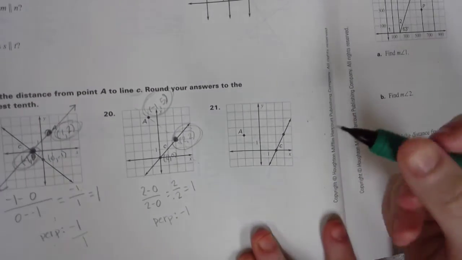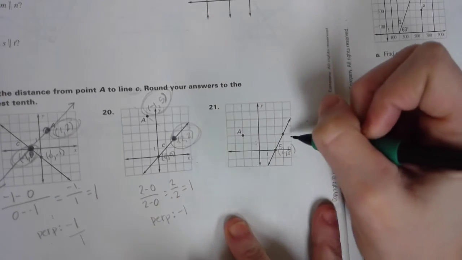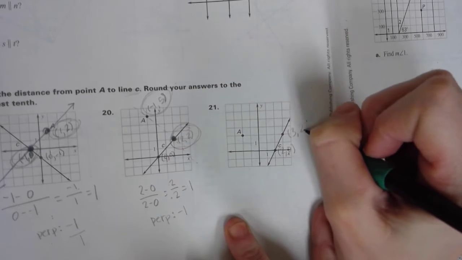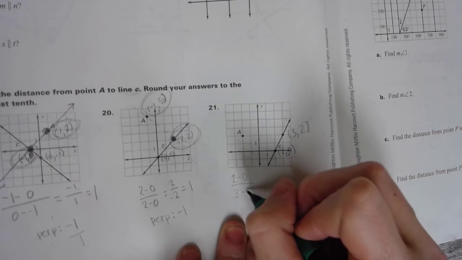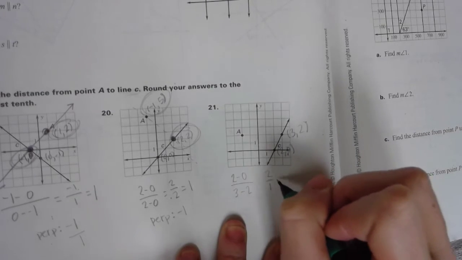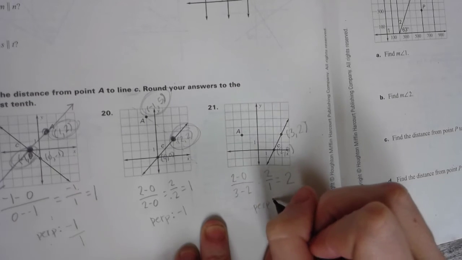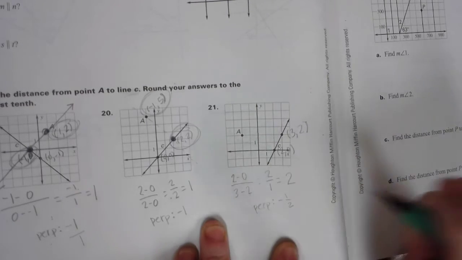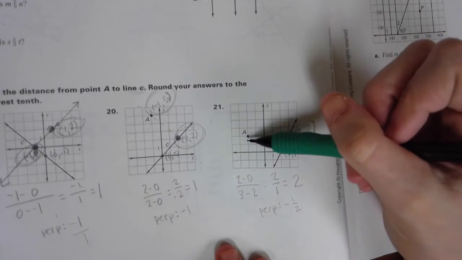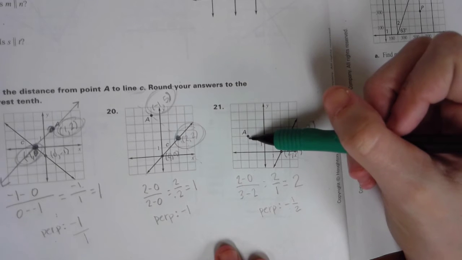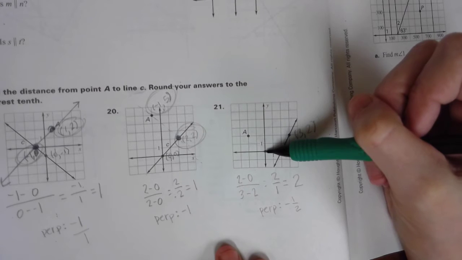On line C, I'm going to find the slope of this line. This point is 2, 0, this point is 3, 2. So I have 2 minus 0 divided by 3 minus 2. So that's 2 over 1, which is 2. So my perpendicular is -1/2. So I take my perpendicular slope and I'll draw a line from A to line C using that. So I'll go down 1 over 2, down 1 over 2.